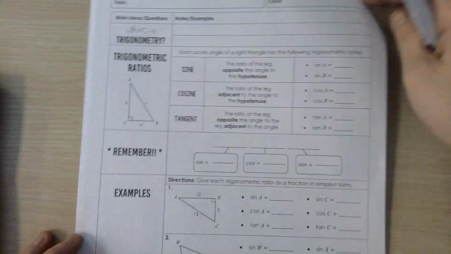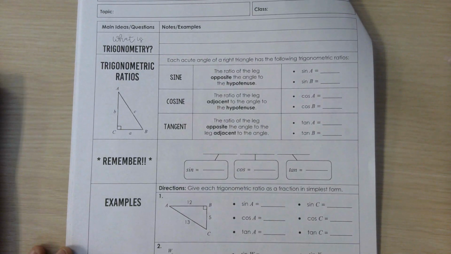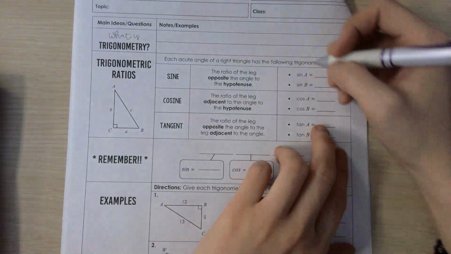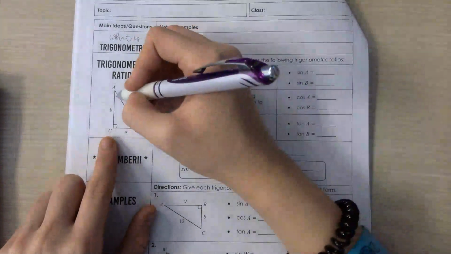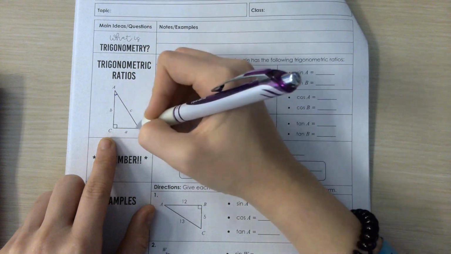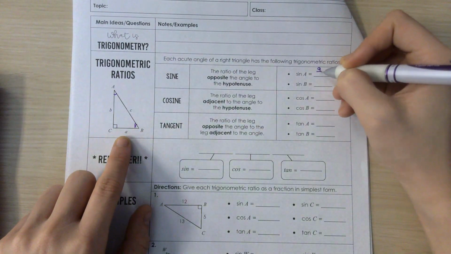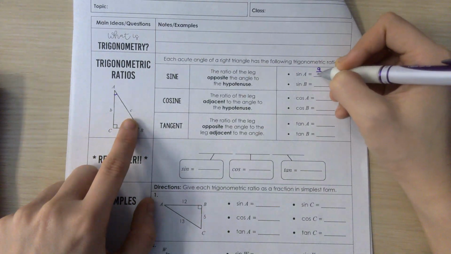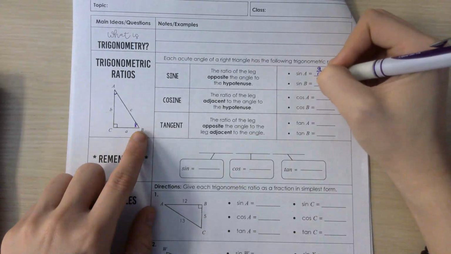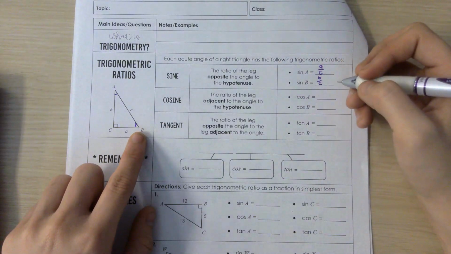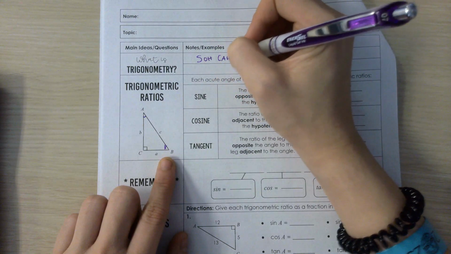Alright, trig ratios. What is trigonometry? I actually don't know what we're going to fill that out. So sine of A, right, if this is angle A, then the sine is going to be the opposite, A over hypotenuse. Sine of B, so if we're over here, then the opposite is now B. The hypotenuse is the same. I'm just going to write here. So, TOA.